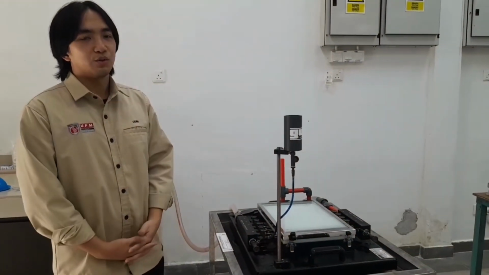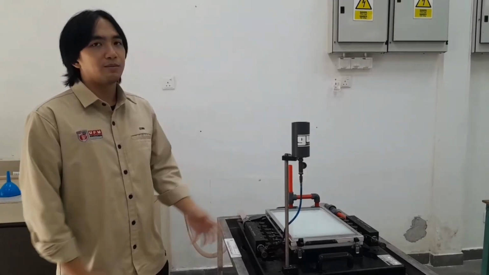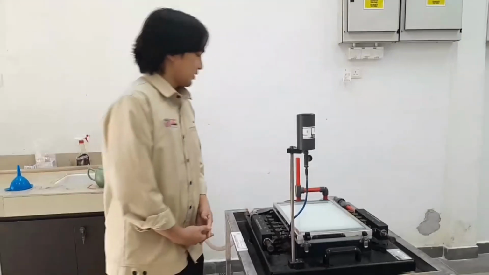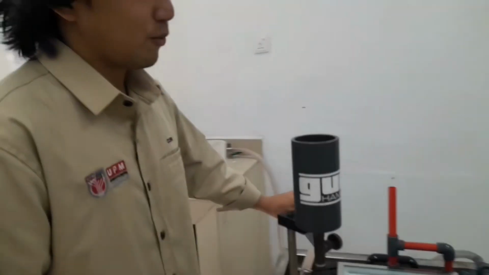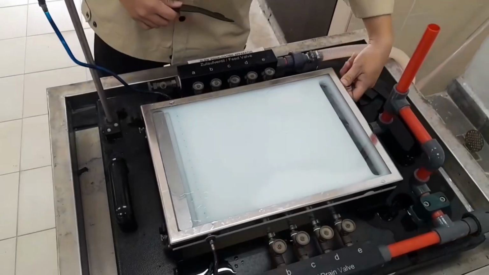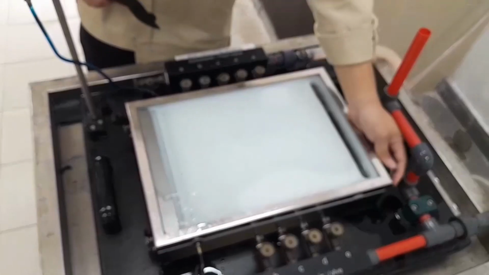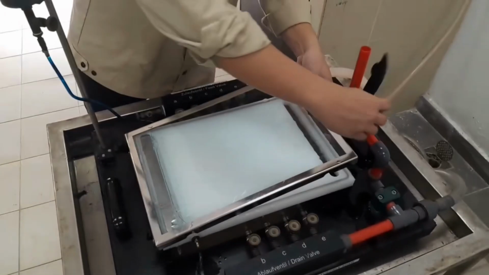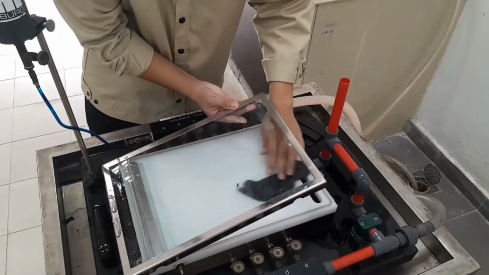The next step is to put the specimen inside the fluid flow chamber. For this experiment, we will be using this car specimen. First is to open the chamber, and we shall put this car here.